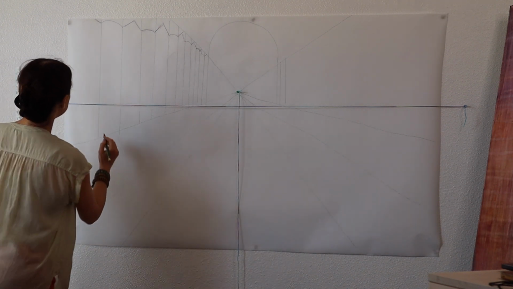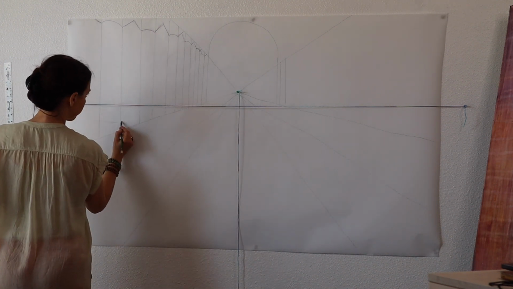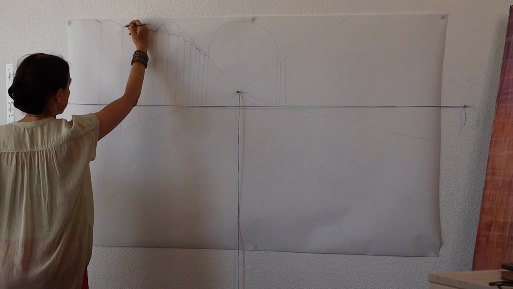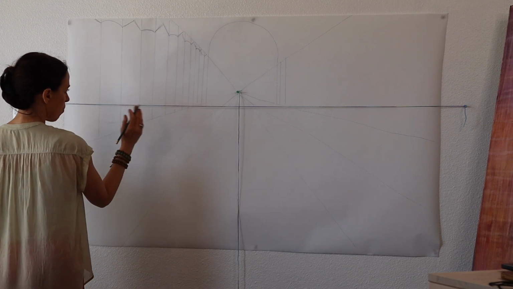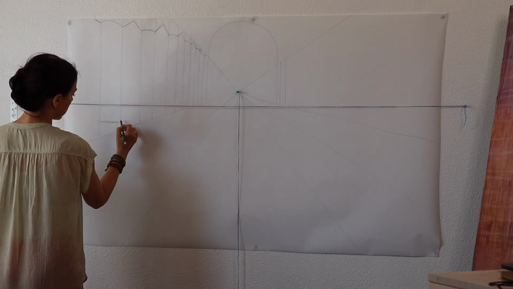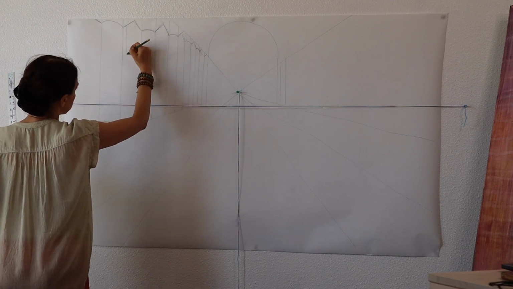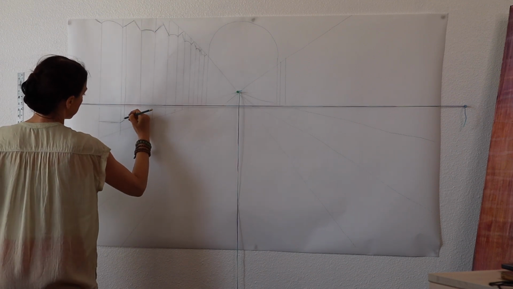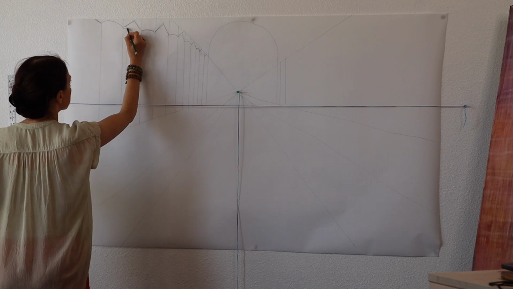And the way 1-point perspective works is that we see the front, and then we may see the side of the column, like so.